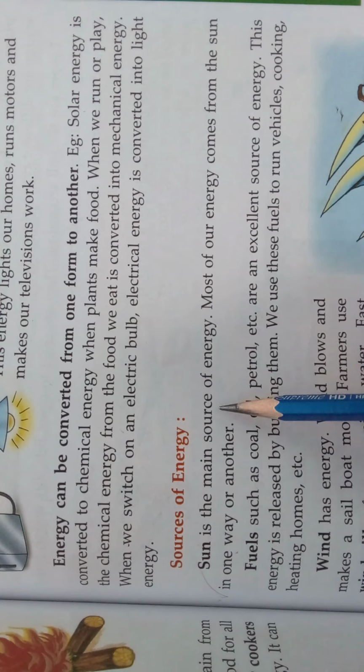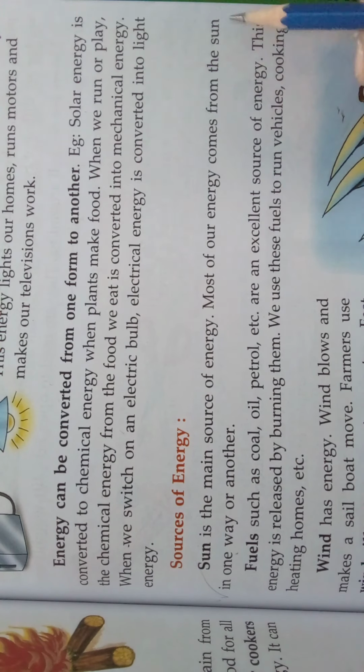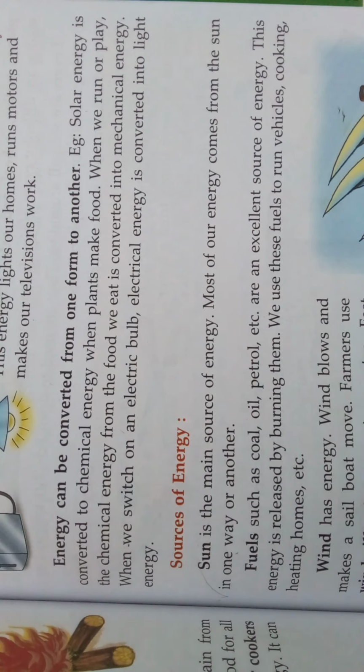The sun is the main source of energy. So, which is the main source of energy? The sun. Most of our energy comes from the sun in one way or another. We get light energy and also solar energy from the sun, no? Yes. So, we get light from the sun. The sun is the main source of energy. Most of the energy comes from the sun in one way or another.